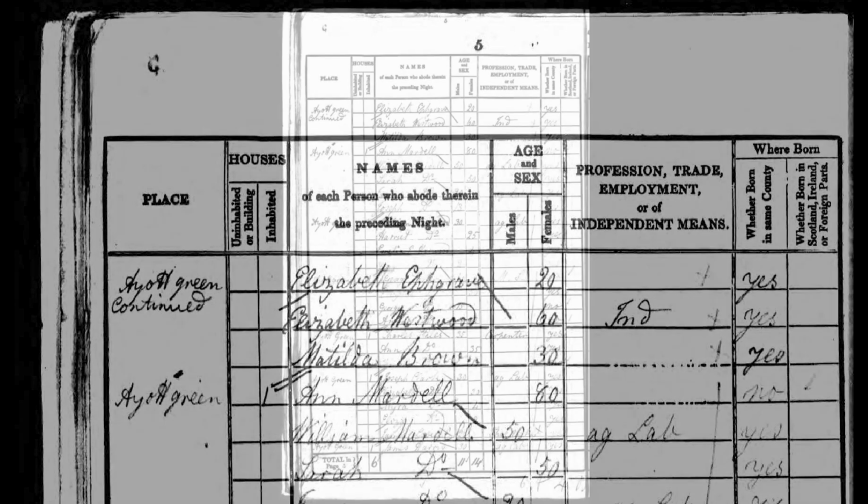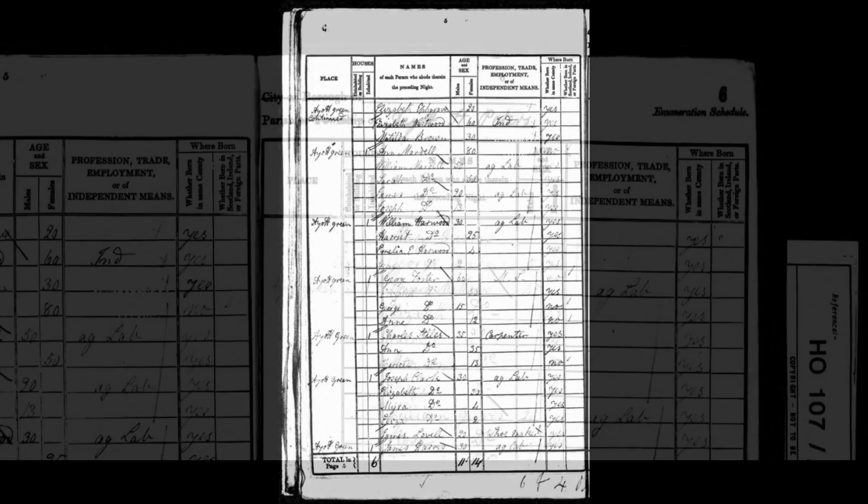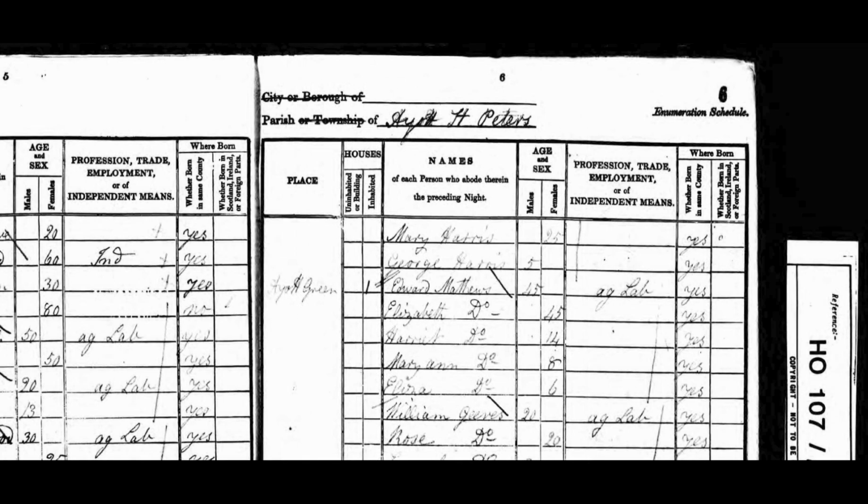Of course, in the days before the advent of the penny post in January 1840, there was little need for precise addresses, particularly in rural areas where everyone knew everyone else and knew exactly where they lived. So it's not surprising that we often find entries in the 1841 census like this, where every individual property on the page is simply listed by the name of the village or hamlet, in this case Ayot Green, with the name of the parish, Ayot St Peter, over here at the top of the right-hand page.